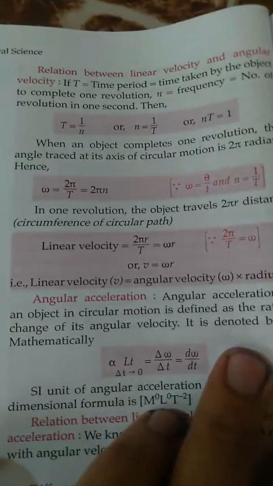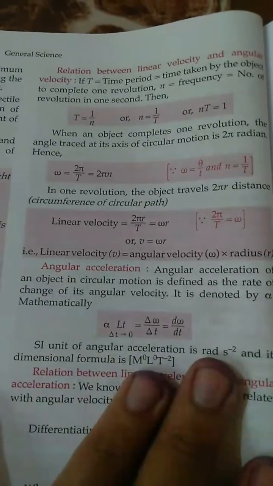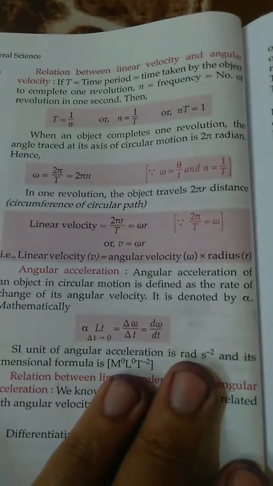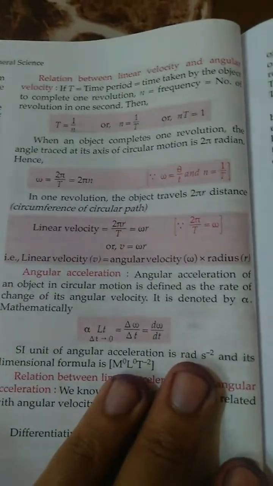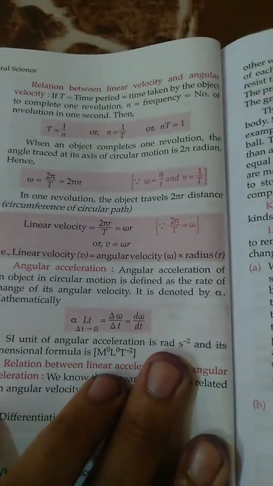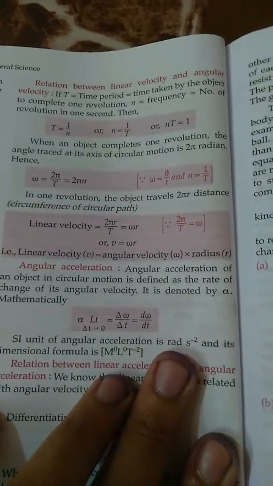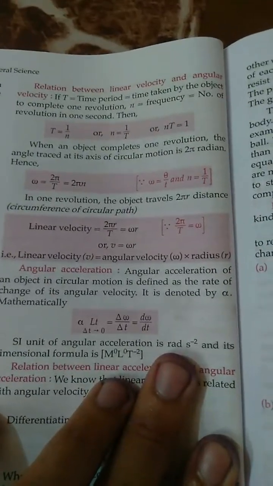Relation between linear velocity and angular velocity. If T equals time period, the time taken by the object to complete one revolution, and n equals frequency, the number of revolutions in 1 second, then T equals 1 divided by n, or n equals 1 divided by T, or nT equals 1. When an object completes one revolution, the angle traced at its axis of circular motion is 2 pi radian.